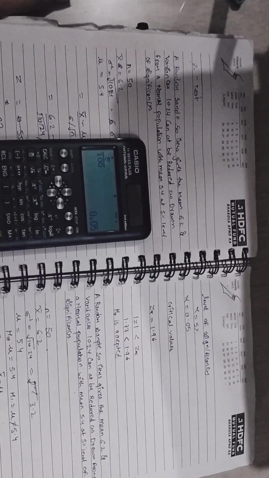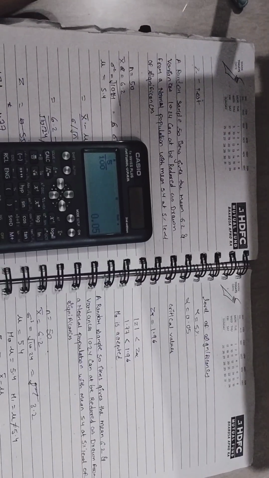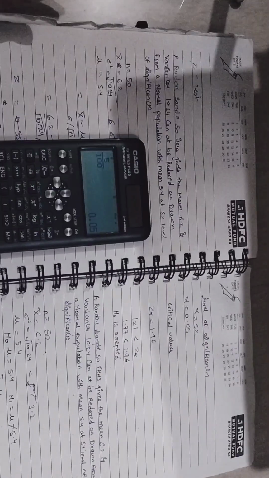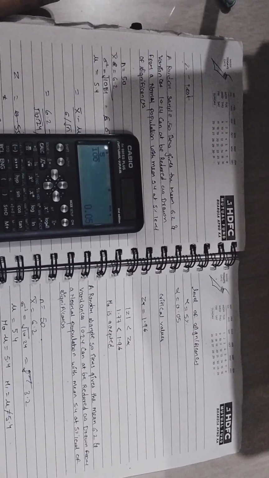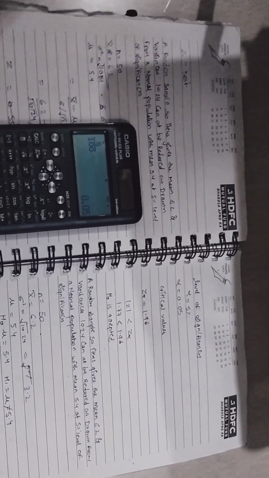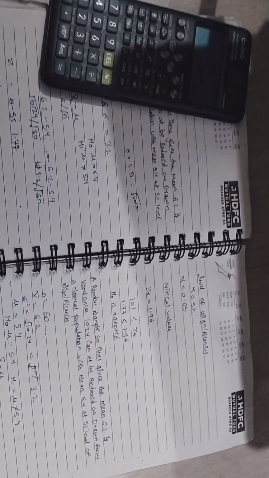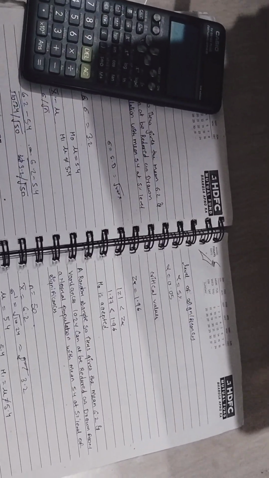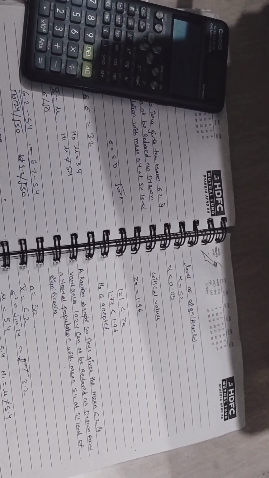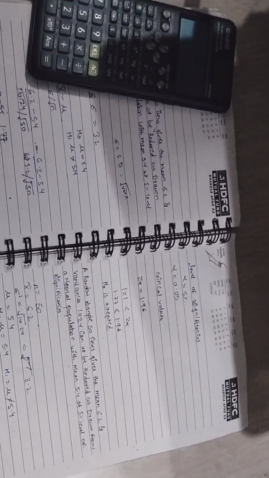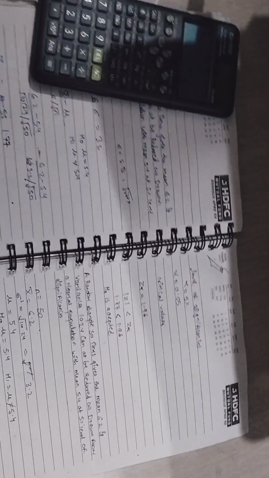If somewhere they mention a value, use that; if they do not mention it, then we have to consider this value. Then we need to compare. If the value is less than the given critical value, then it is accepted. If it is greater, then the value is rejected.